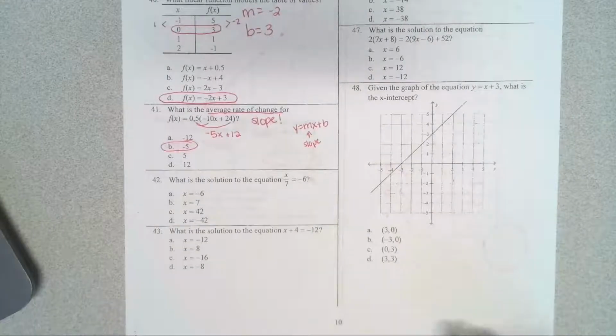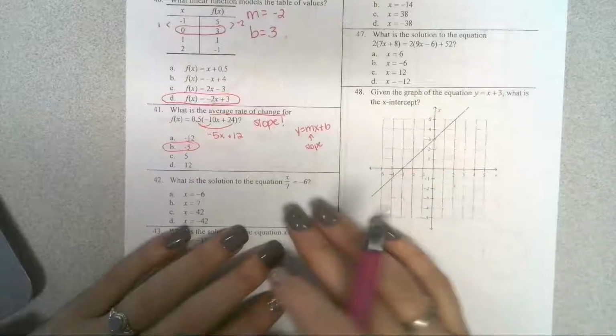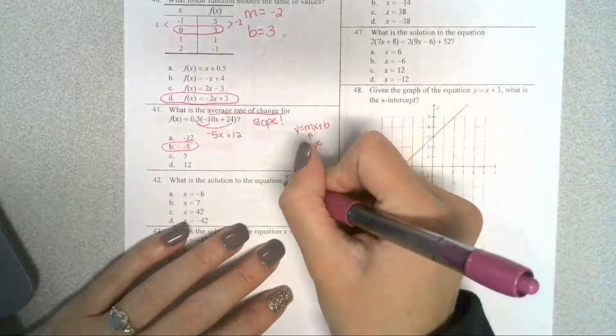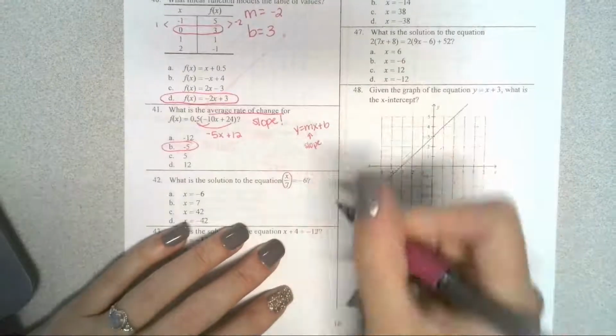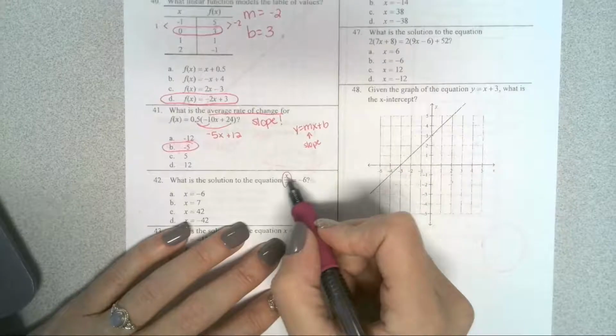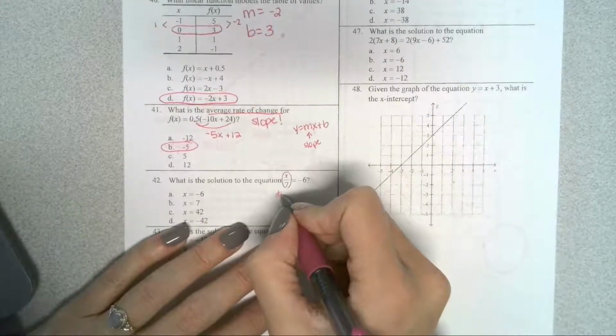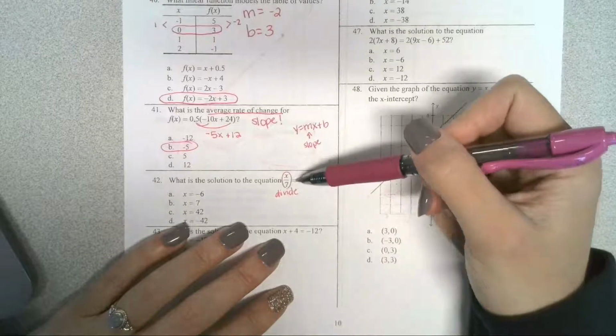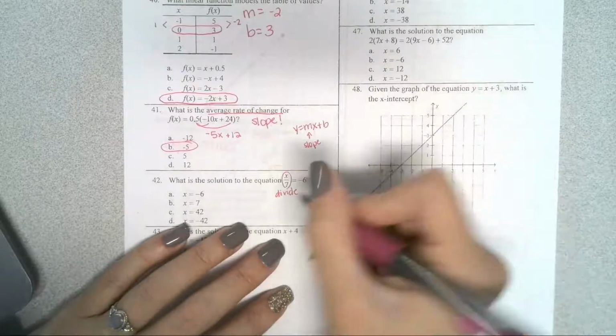All right, 42. What is the solution to the equation x over 7 equals negative 6? When you see something that looks like this, anything with a fraction, that bar in the middle means divide. So the other way we can read this is x divided by 7 equals negative 6. I'm just going to go ahead and rewrite this.